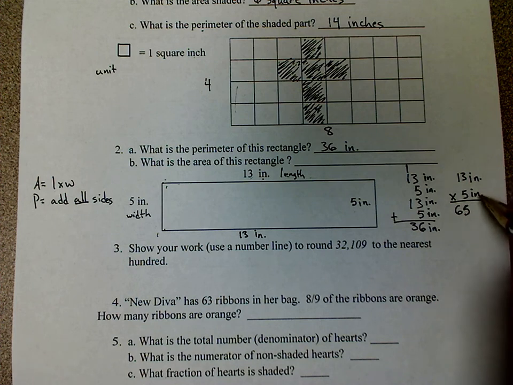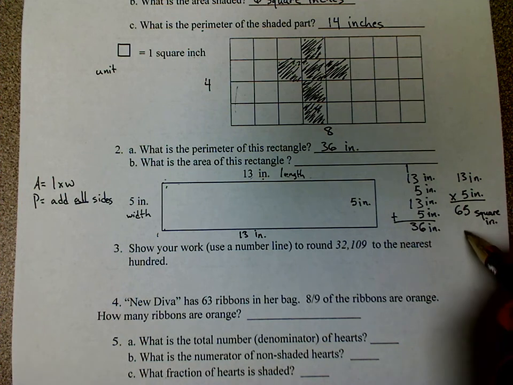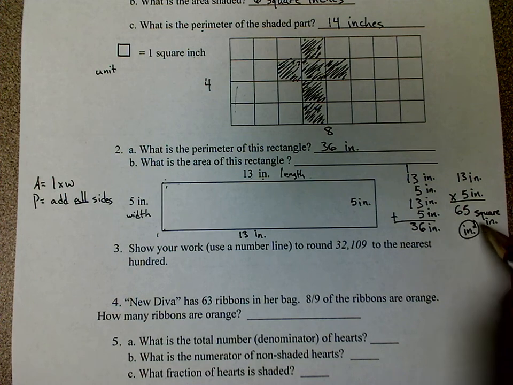And since we're multiplying inches and not adding them, inches times inches equals square inches. Pretty soon you will start to see this, inches squared. That is what we call an exponent, which means to multiply this item or this number times itself this many times, 2 times.